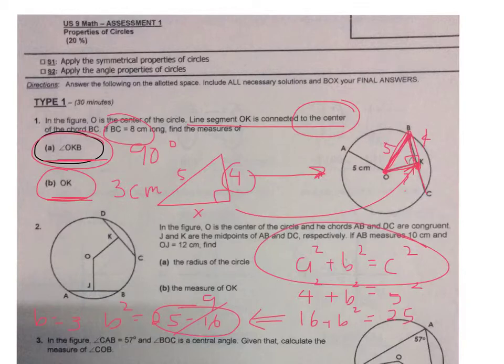Okay, clear for number 1? Is the explanation clear? Are we good? Are we good? Are we good? Clear? Okay.